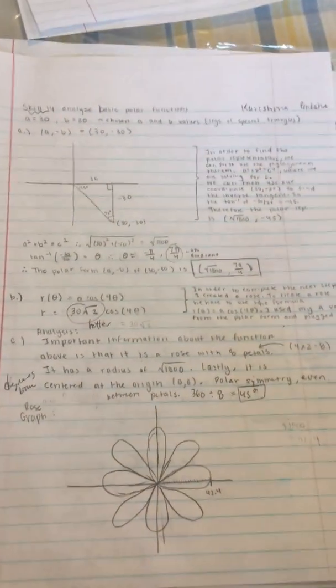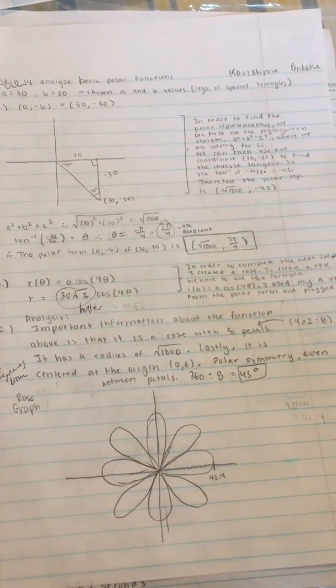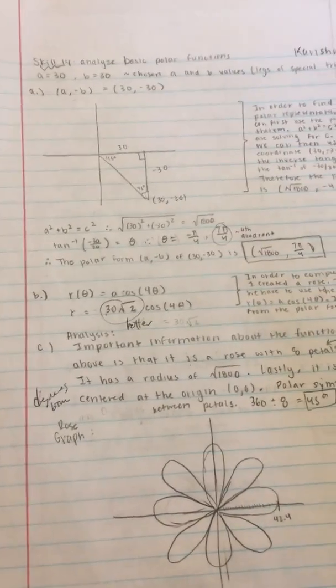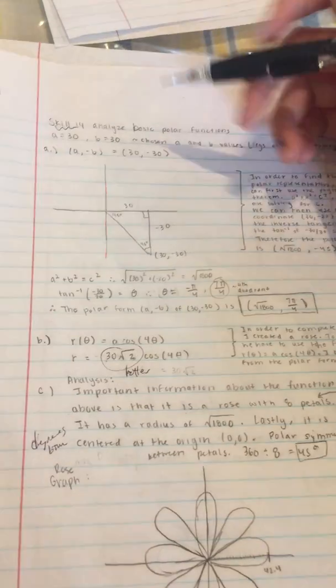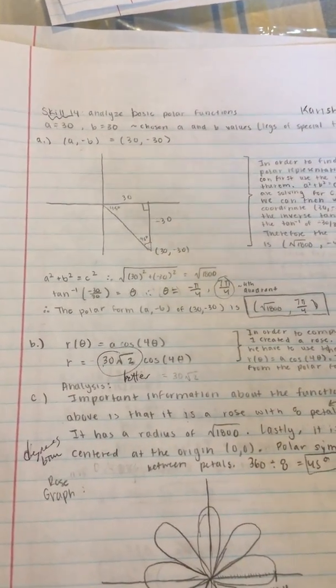Skill 14 is analyzing basic polar functions. We had to choose a and b values so that each of them is greater than 10 and so that they could be the legs of a special right triangle. So I just chose a and b to be 30, because that would form the special triangle of a 45, 45, 90 triangle. Now for part A, we had to determine the polar representation of point (a, negative b).